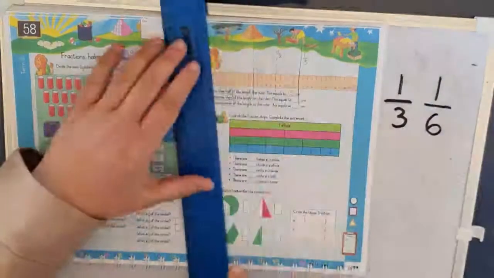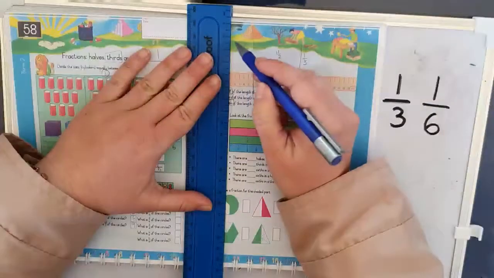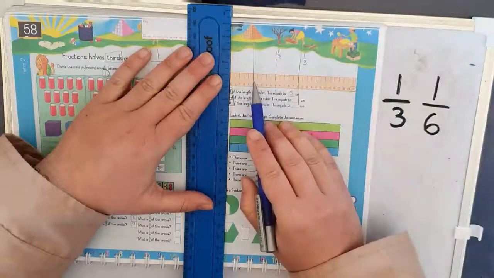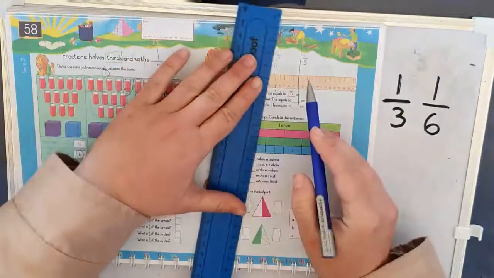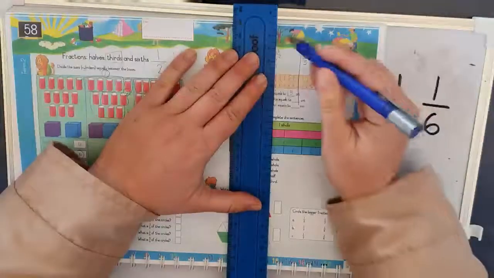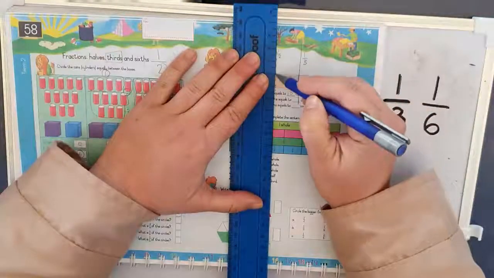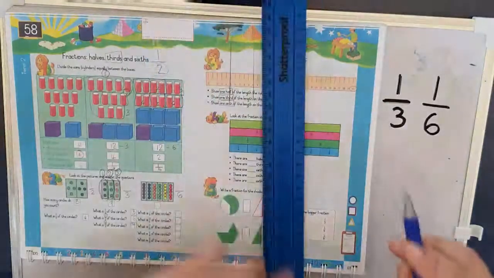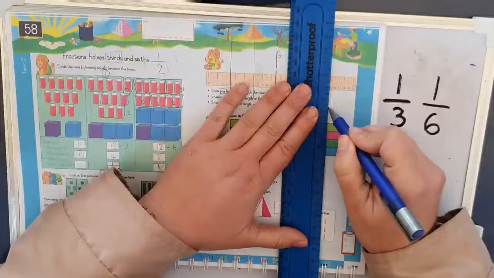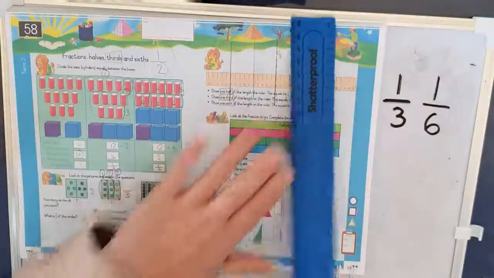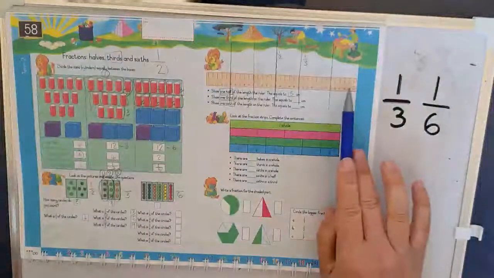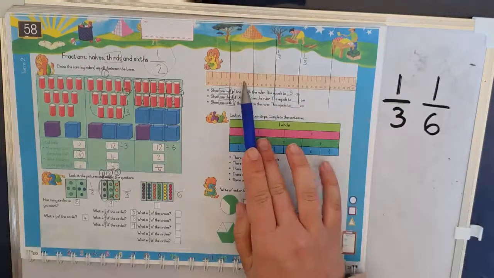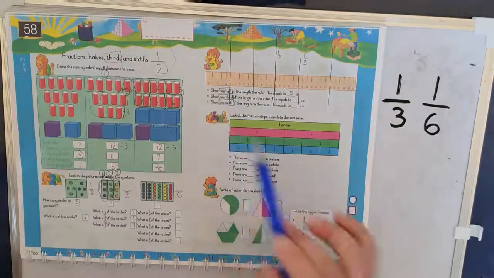So this time we're going to start with 5, 10, because we have to have 6 parts, therefore use a different color, 20, 25. Let's see if we have 6 parts. 1, 2, 3, 4, 5, 6.